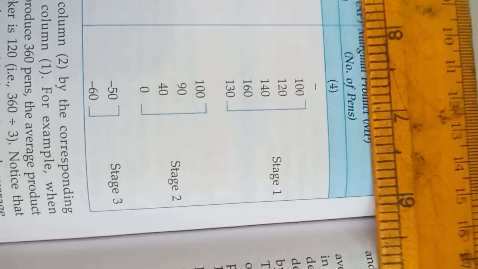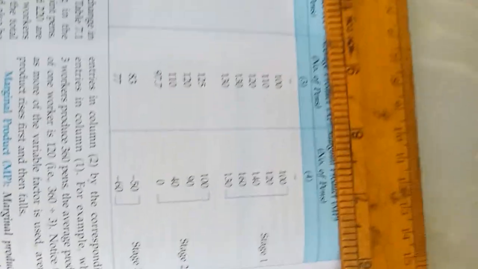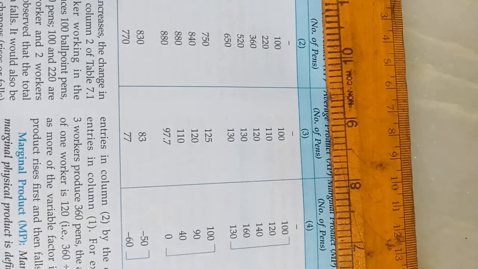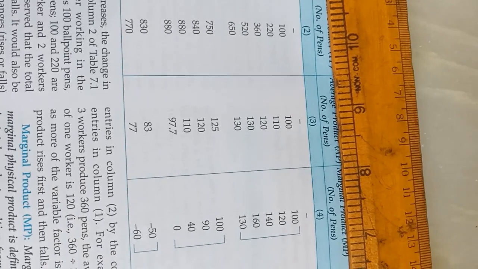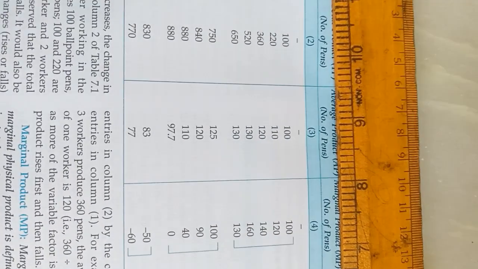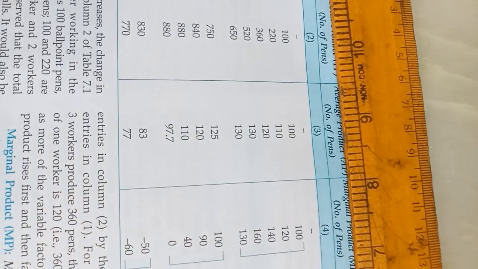Number of workers, total product, average product, and marginal product. If this trend that is going on in the case of total product, average product and marginal product is followed in the case of the short run law, that is the law of returns to a variable factor, then this can be explained with the help of a diagram. So this diagram is very, very essential. Let me now focus on the diagram.